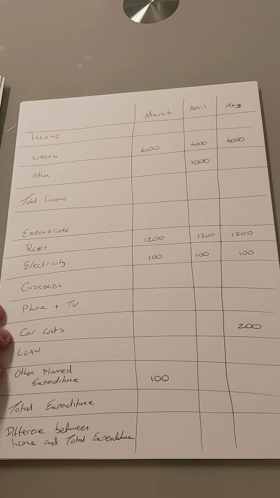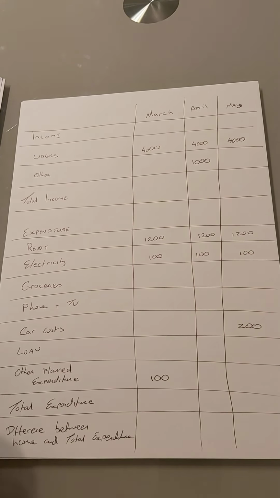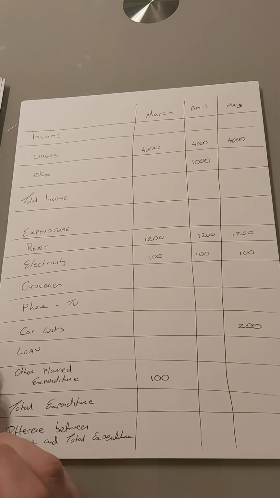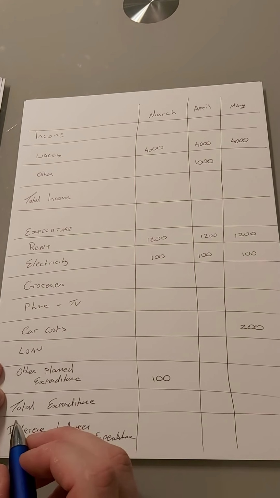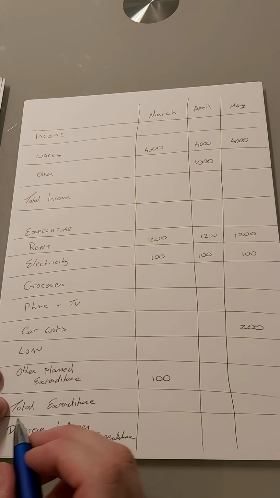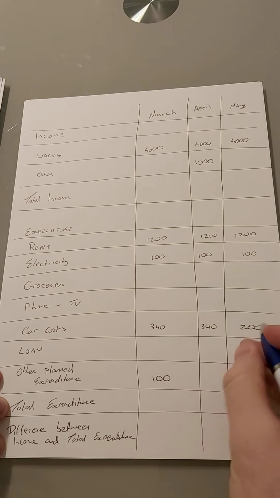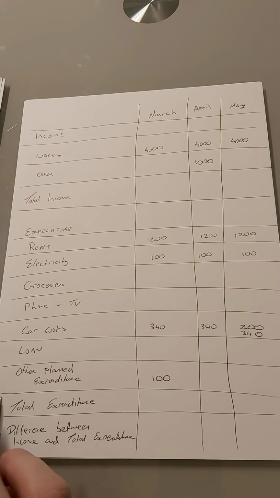Car costs are €85 per week. There's 4 weeks in a month, roughly 4 in March, 4 in April, 4 in May. So 4 by 85: 4 eights are 32, 4 fives are 20, €340. But remember, you have a service here as well, so on top of that, there's €340. That's probably car costs, probably just petrol, diesel, bits and pieces like that.